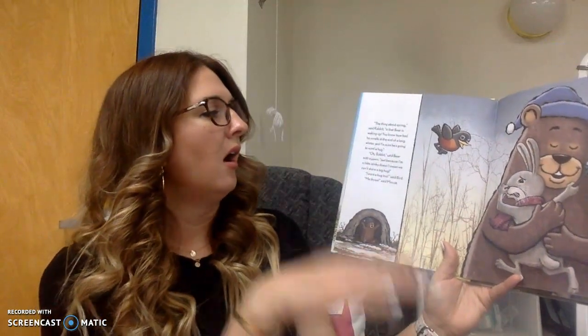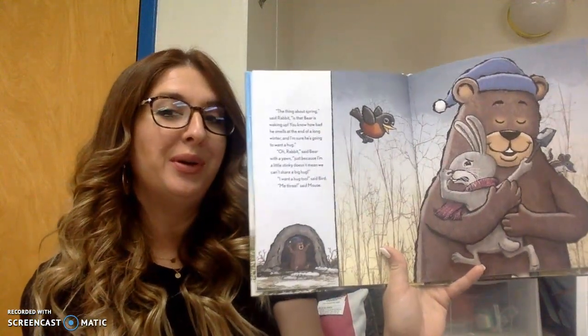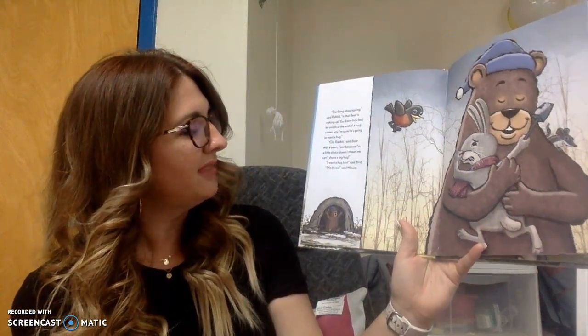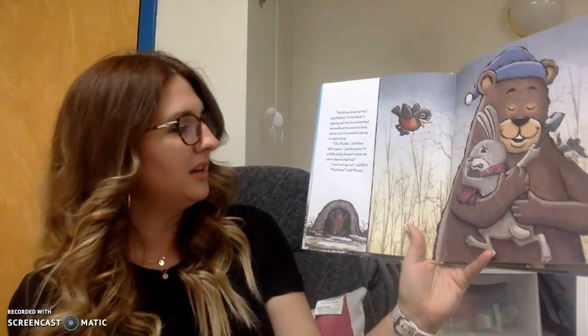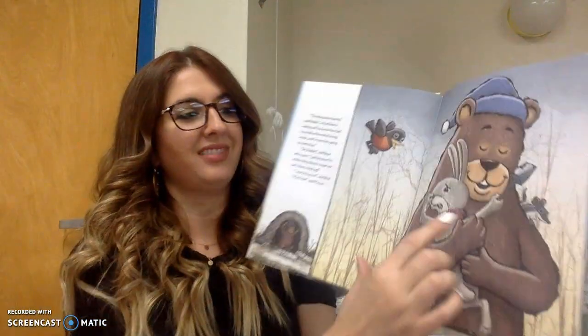"Oh, Rabbit," said Bear with a yawn. "Just because I'm a little stinky doesn't mean we can't share a big bear hug." "I want a hug too," said Bird. "Me 3," said Mouse. Rabbit does not look happy. He's plugging his nose.